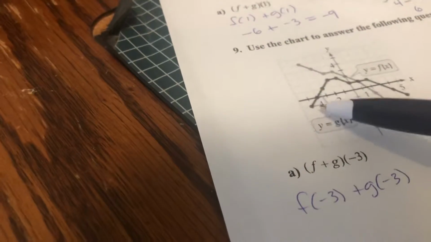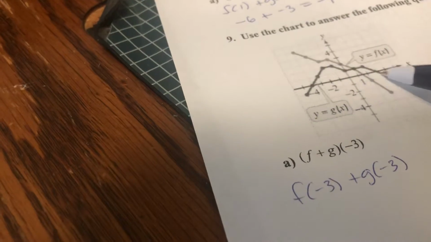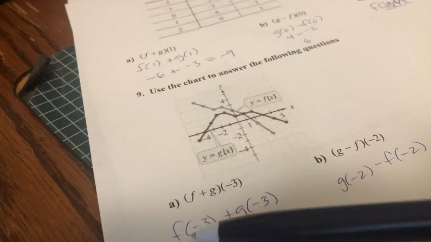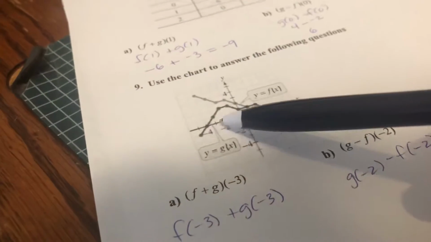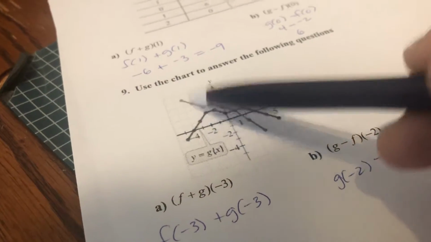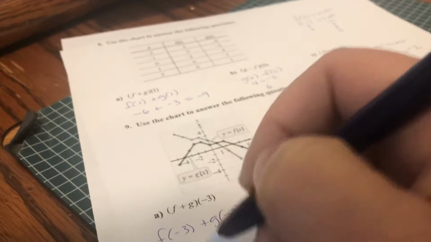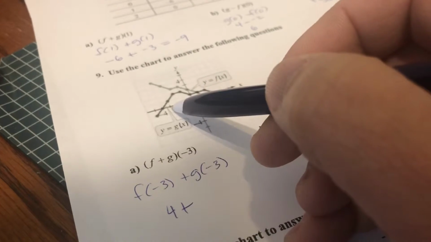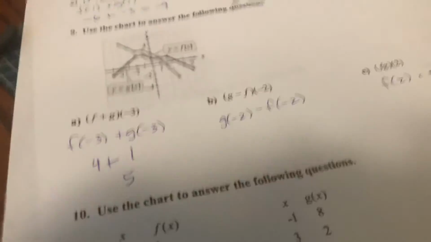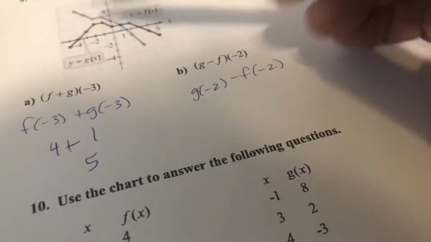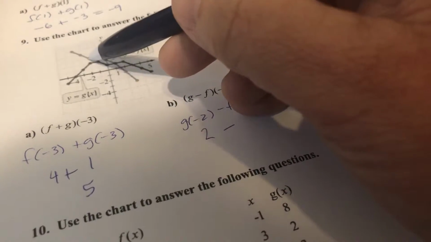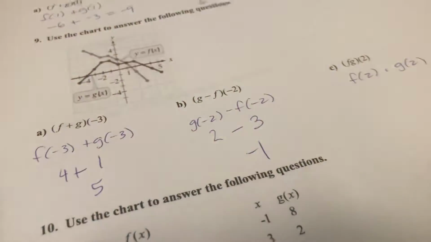So this graph, the darker graph, is g of x, and the lighter graph is f of x. So again, we need to find f of negative 3. So that's the x value, and the lighter graph is f of x. So f of negative 3 is 4, and then g of negative 3 is the darker graph. g of negative 3 is 1, so when you add them together, you get 5. So g of negative 2 is the darker graph, so g of negative 2 is 2. f of negative 2 is the lighter graph, so that's 3, and so you get 2 minus 3, which is negative 1.